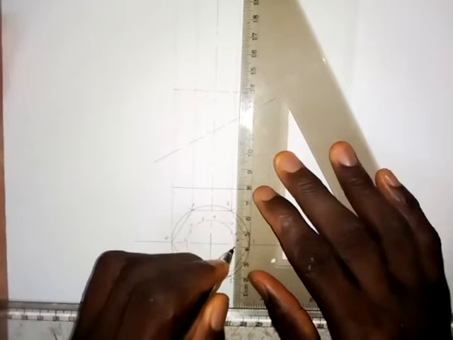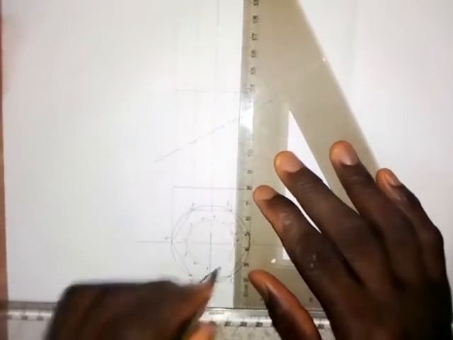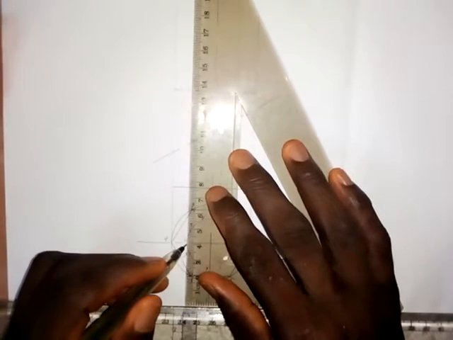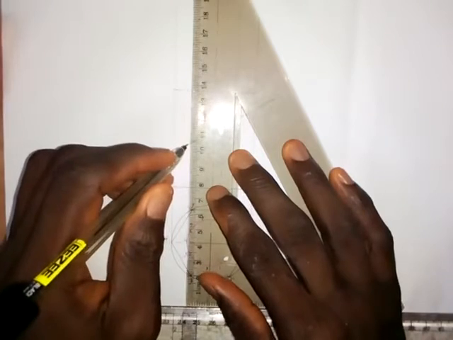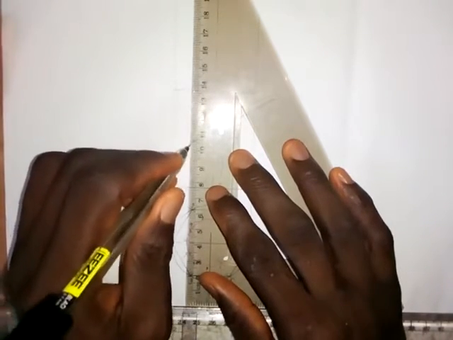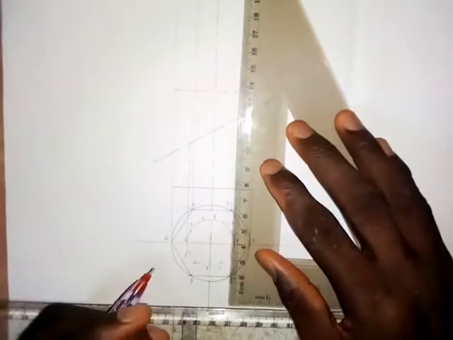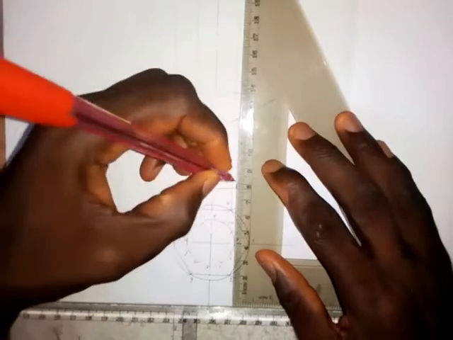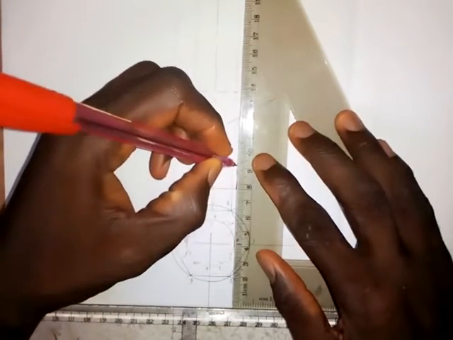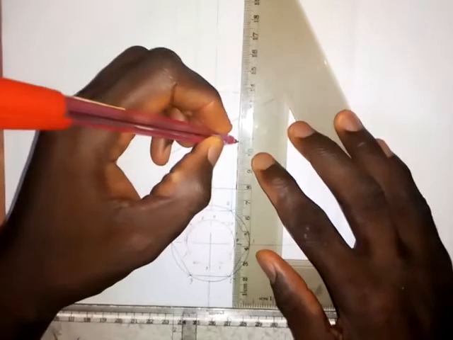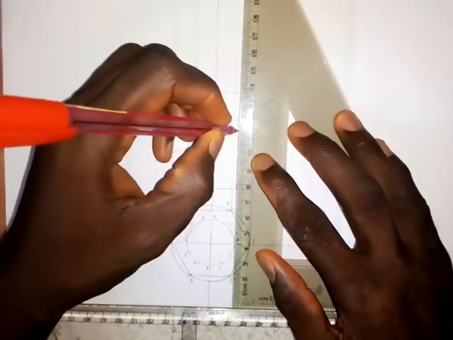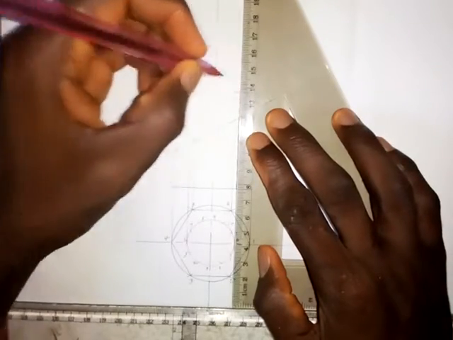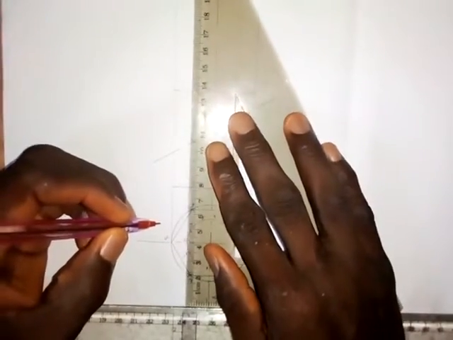First use my black pen to draw a line like this, and also I will draw a solid line. Then I will use my red pen to show that it is hidden. Okay, and come here.